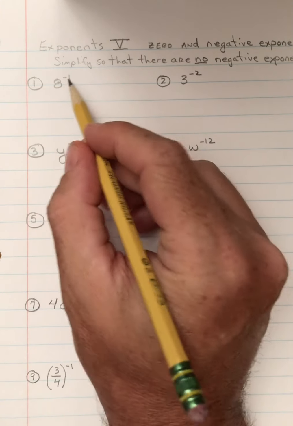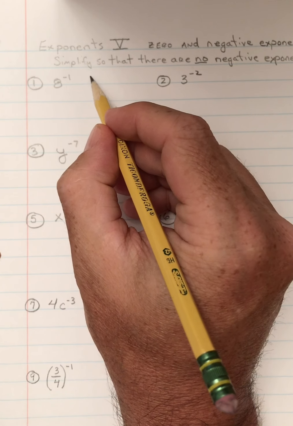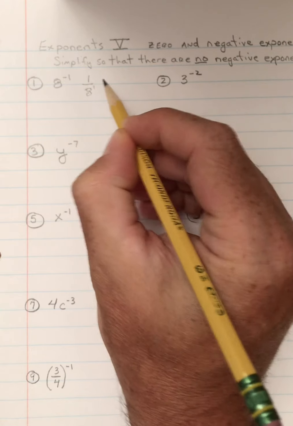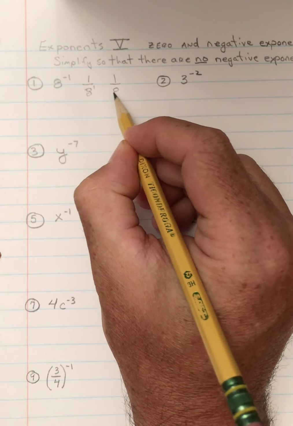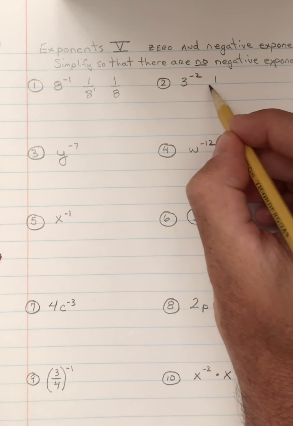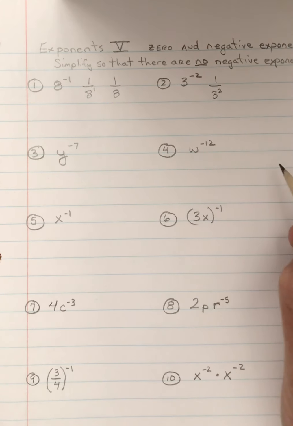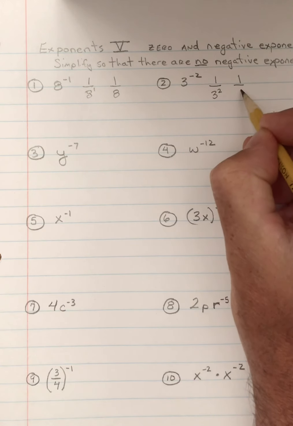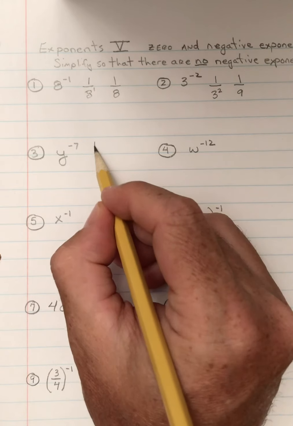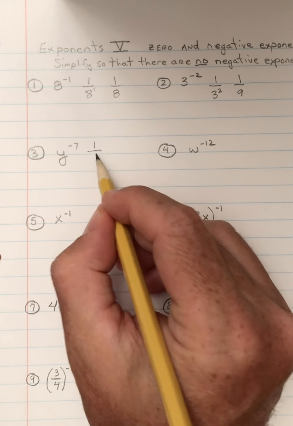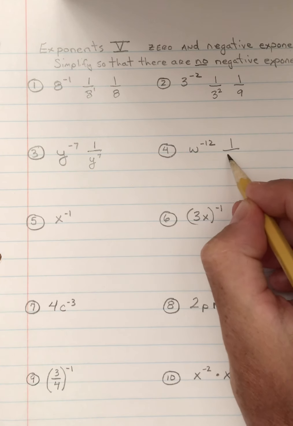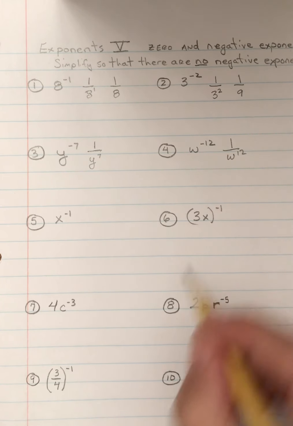Okay, so 8 to the negative 1, this is the same as 1 over 8 to the first. Or you can just write 1 over 8. Okay? 3 to the negative 2, that's 1 over 3 to the second. Anybody that wrote 1 over 9, that's fine also, because 3 to the second is 9. Y to the negative 7th is 1 over y to the 7th. W to the negative 12th, that's 1 over w to the 12th.